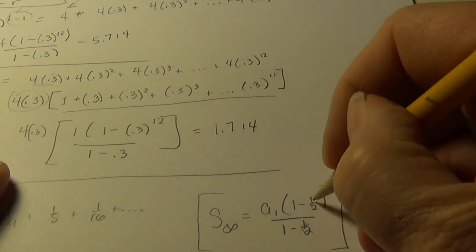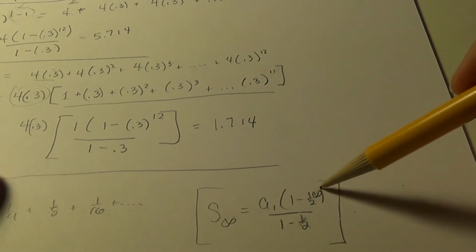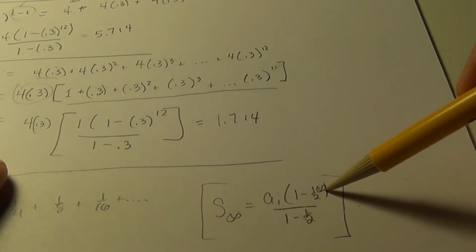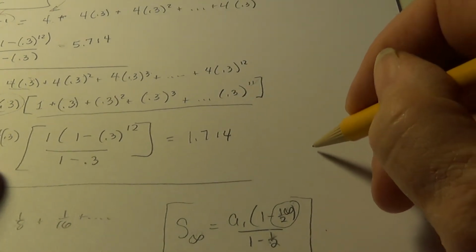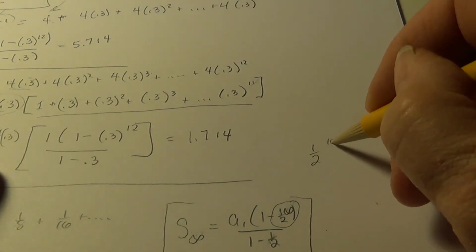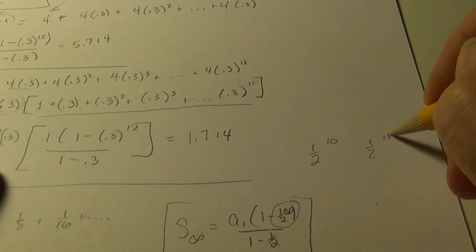So what happens to this number? What is 1/2 to the infinity? You can kind of see where it is by looking at, say, 1/2 to the 10 and then 1/2 to the 100.